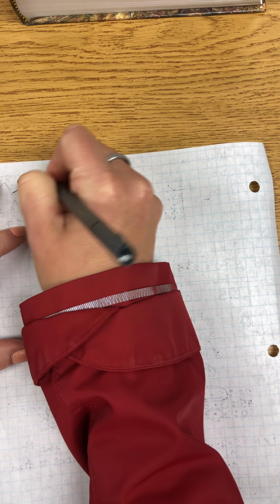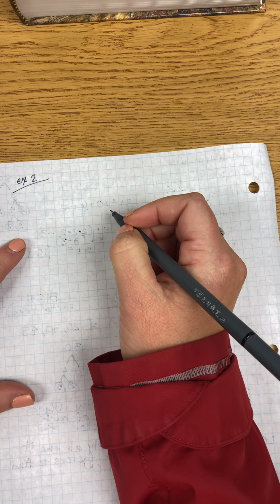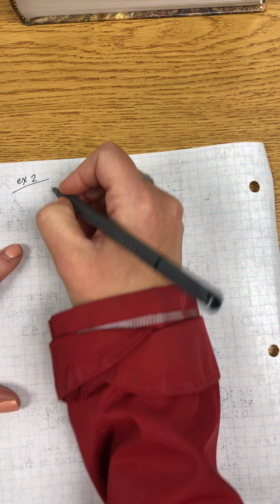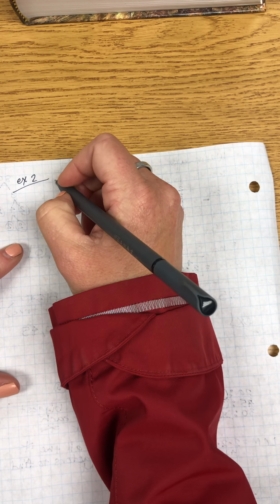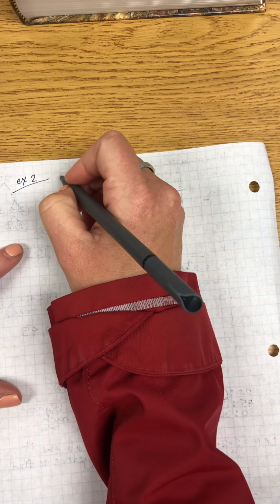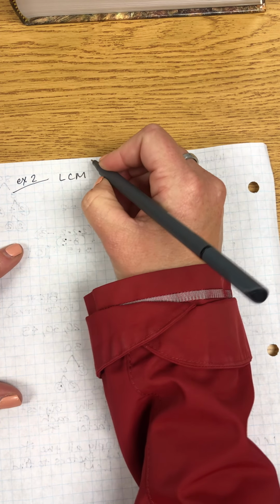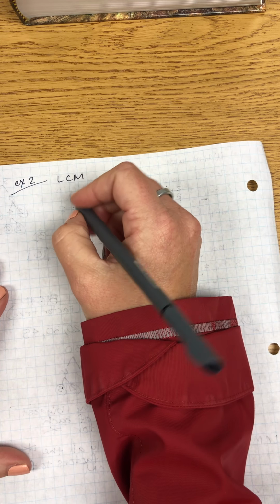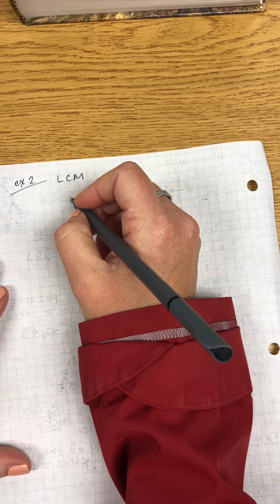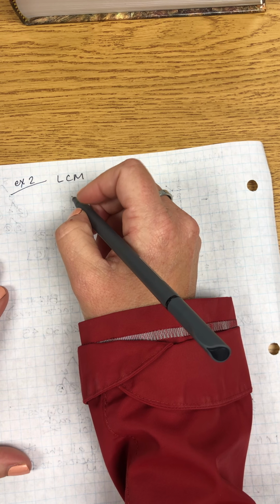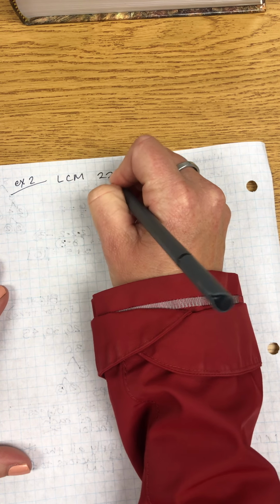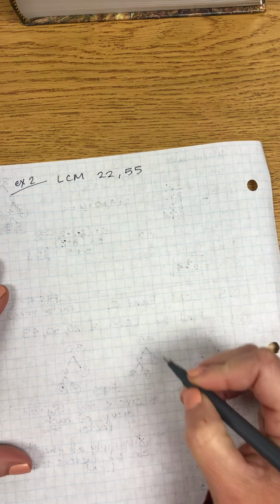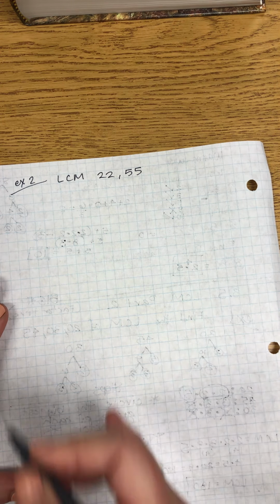Example 2. For this one, let's use even bigger numbers just to challenge Tice. We're going to find the LCM. Challenge accepted. Of, let's see, 22 and 55. 22 and 55.